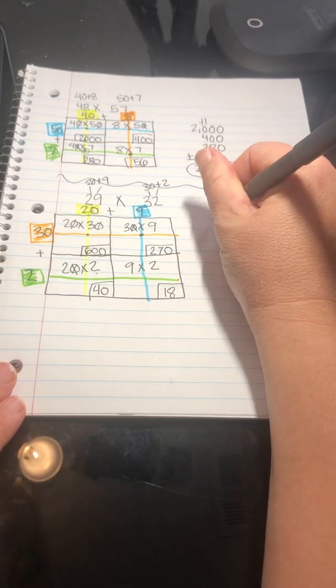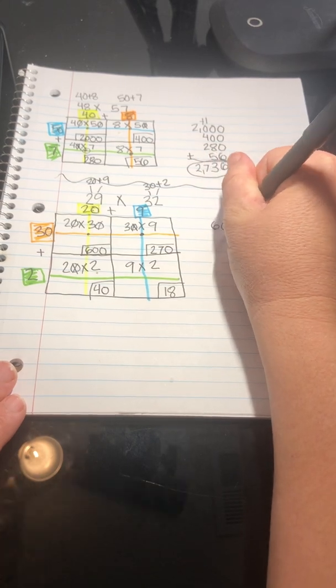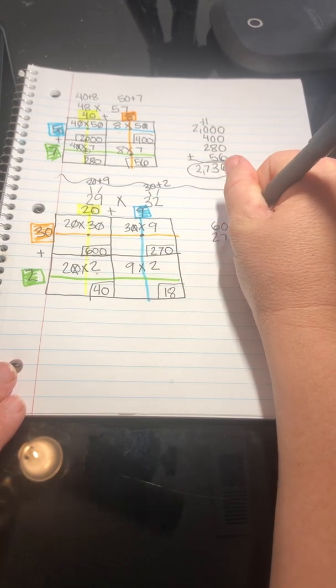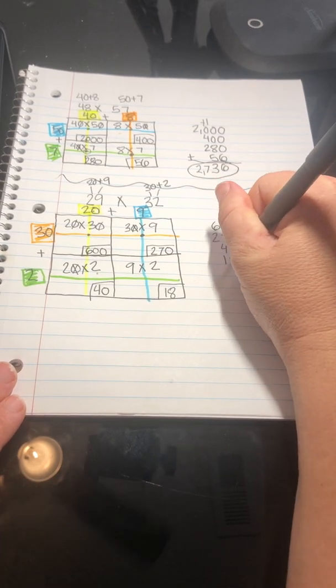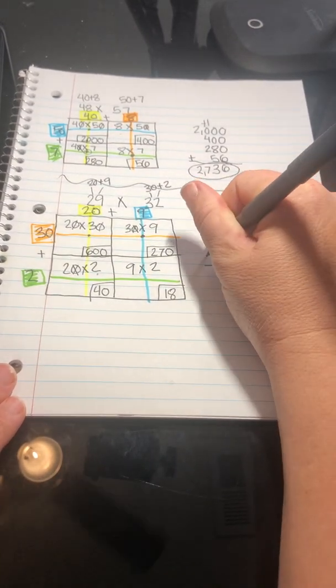You add all. Stack and add. 600 plus 270 plus 40 plus 18. Jody, you looking at your paper, bud?